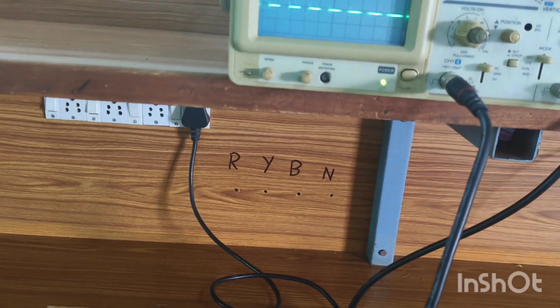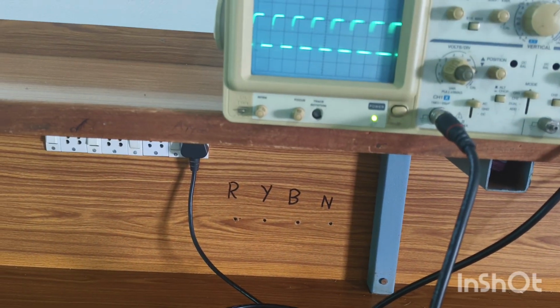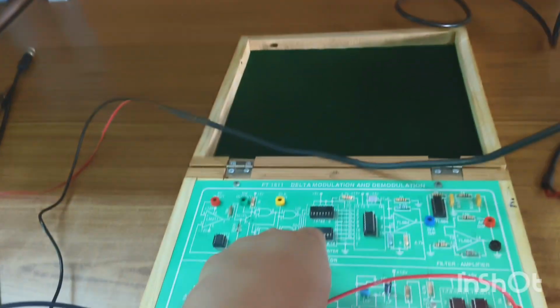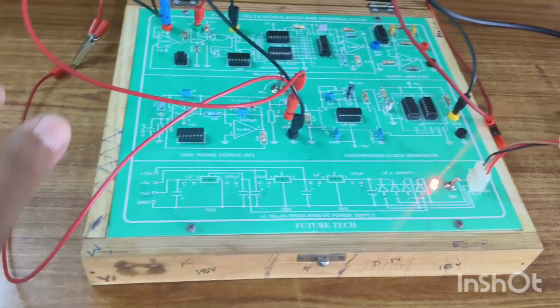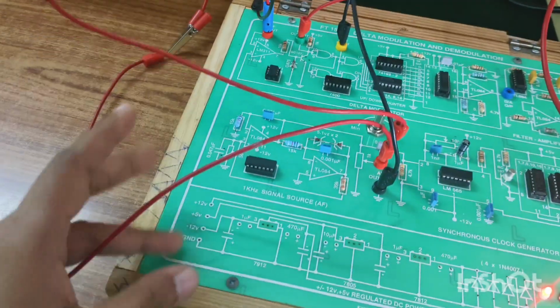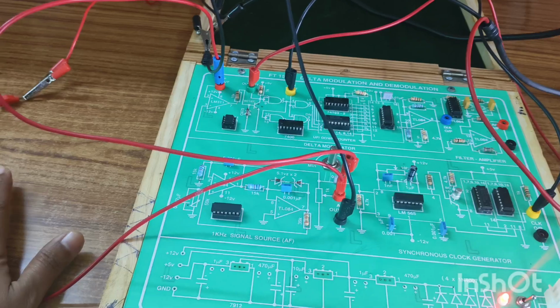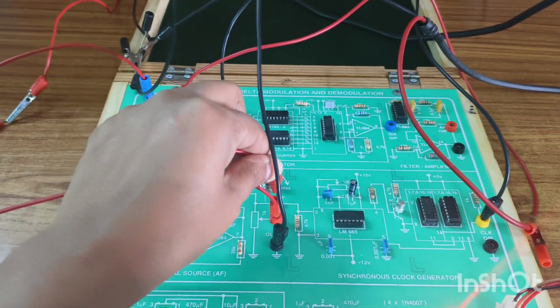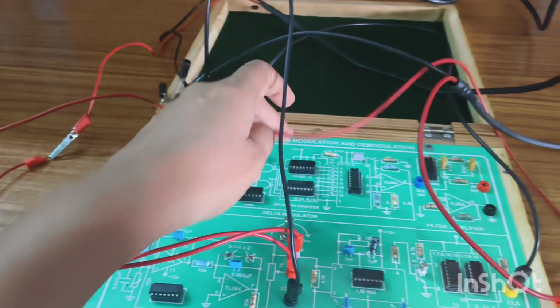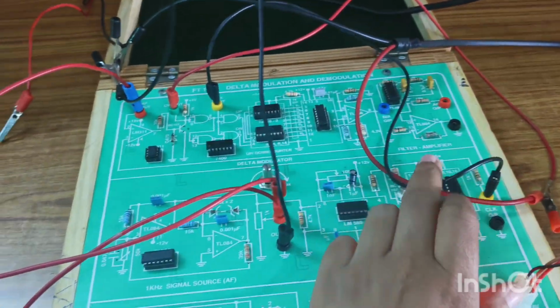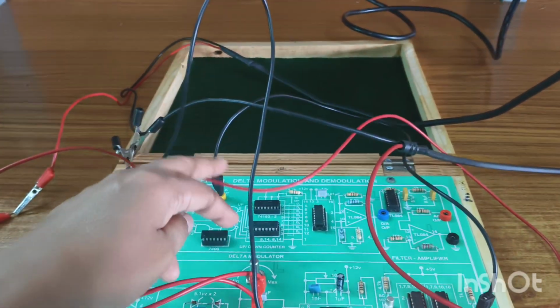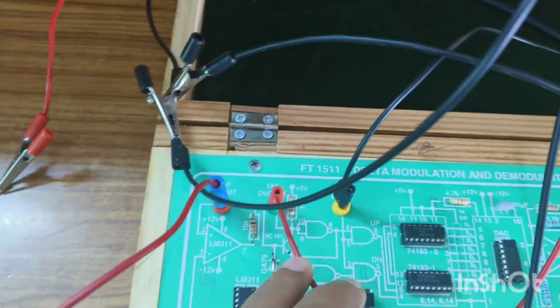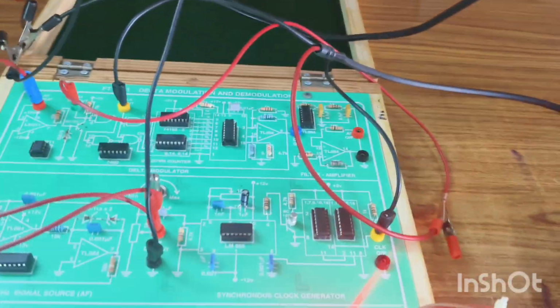Now switch off this kit and connect the inputs to the modulator. Okay, see here, data. This is in channel 1 and is also connected to the modulator input. Next, the clock input is also connected here. Next, in channel 2, we are observing the DM output, the delta modulator output.